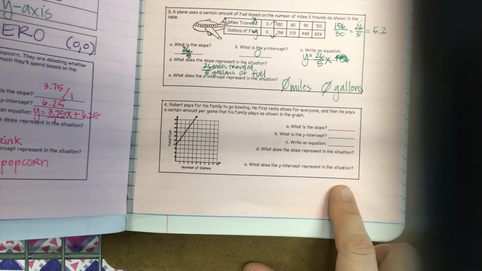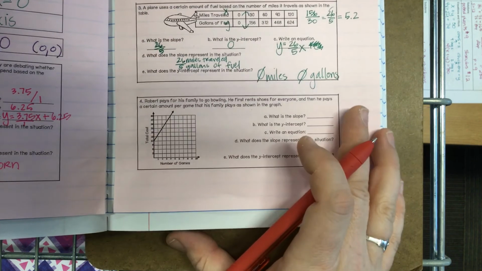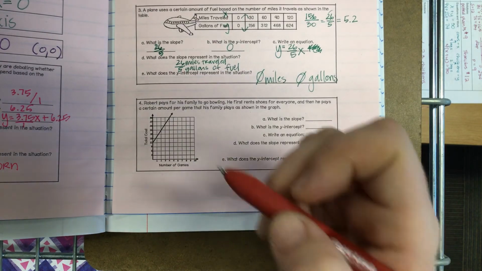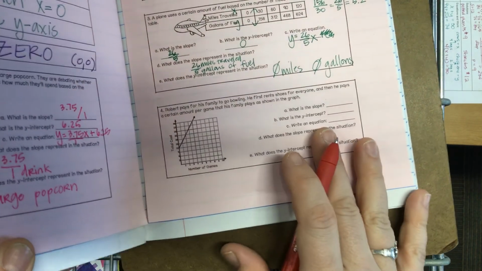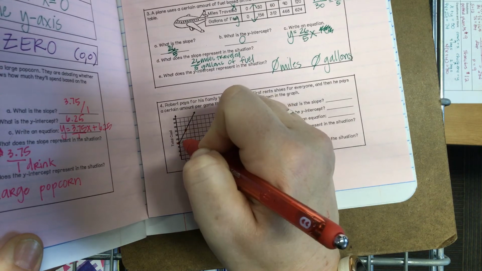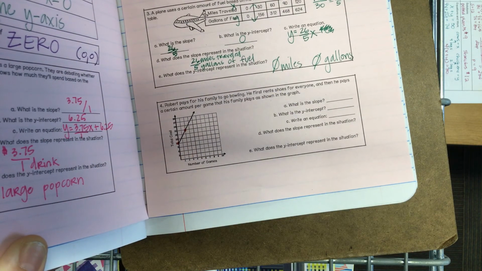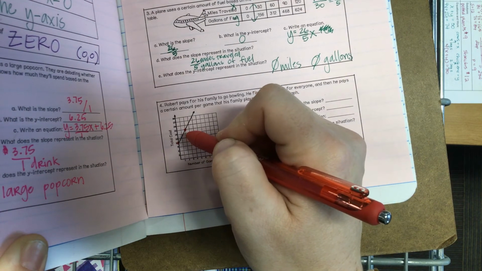Robert pays for his family to go bowling. First he rents shoes for everybody. And then he pays a certain amount per game that his family plays as shown in the graph below. What is the slope? How do you find slope from a graph? Rise over run. All right, I'm going to zoom way in. It might get a little shaky. This point and this point. See how they cross? You're not going to pick something in the middle. You want something that's perfect.